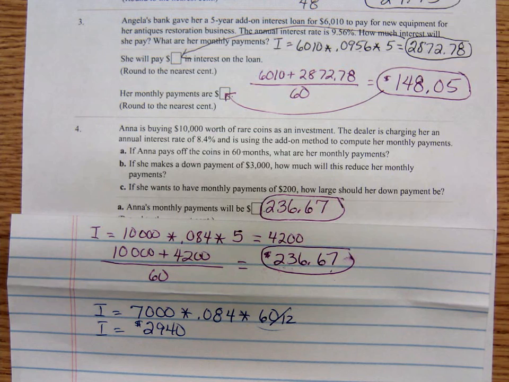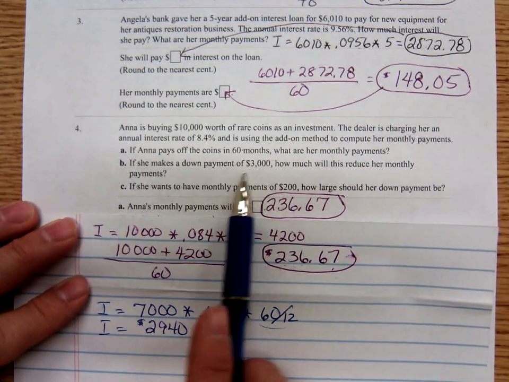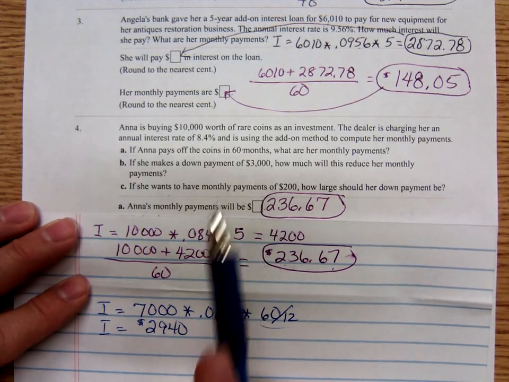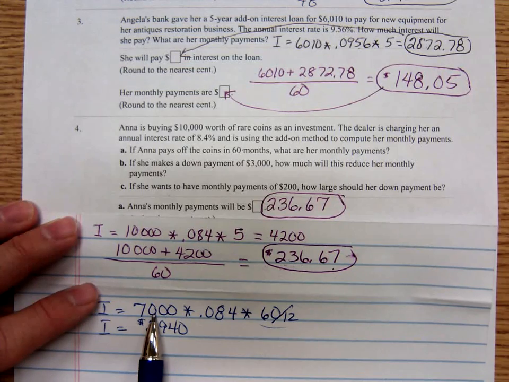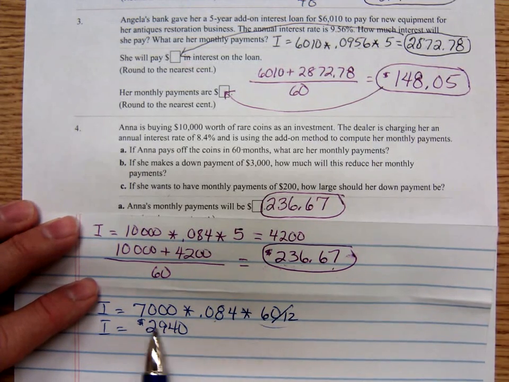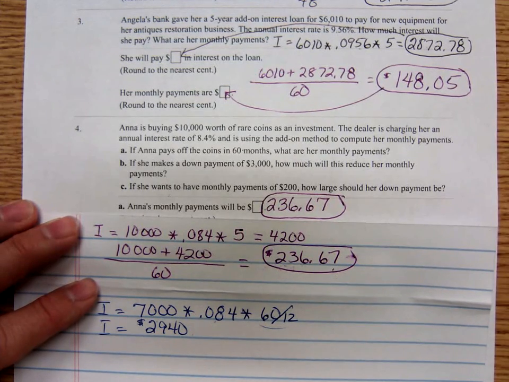Now let's see, what about once she actually pays down $3,000? Then she gets $7,000 is how much she's charging. So her interest there is $2,940.